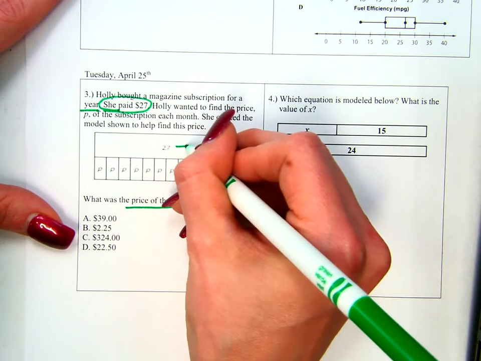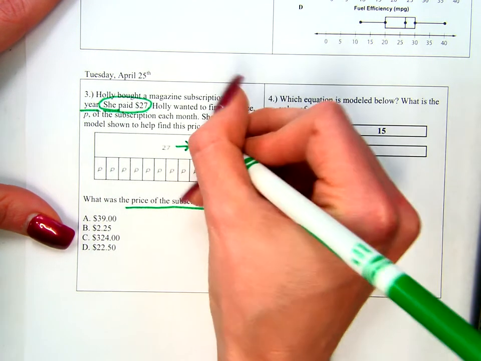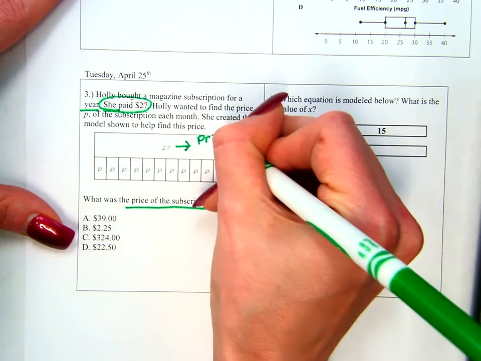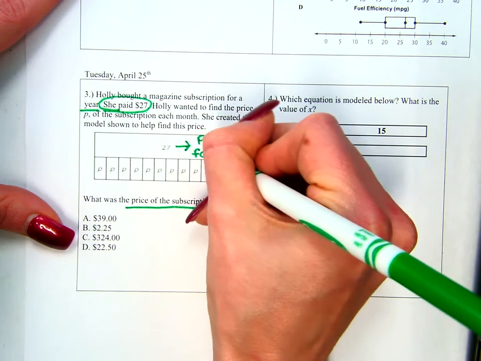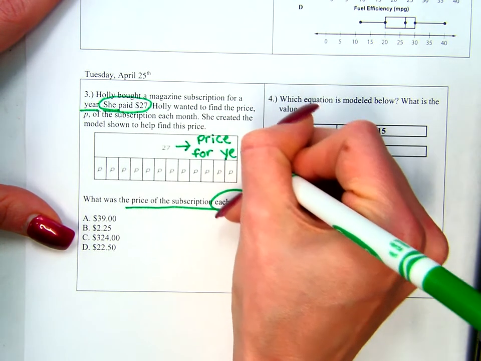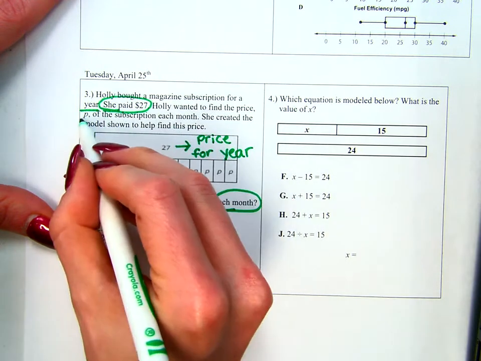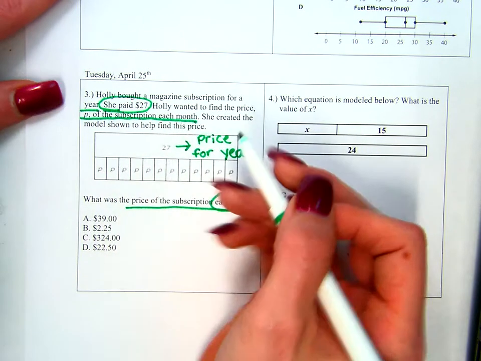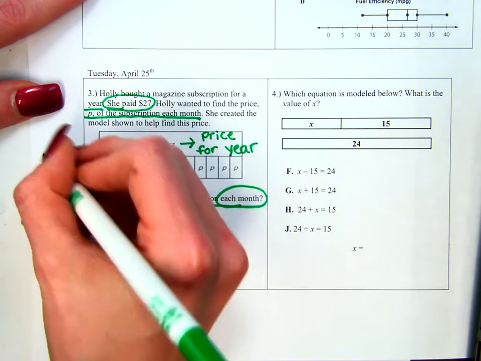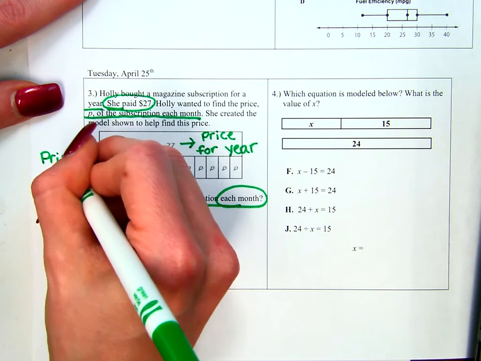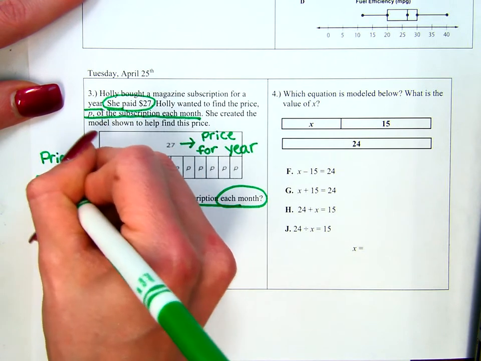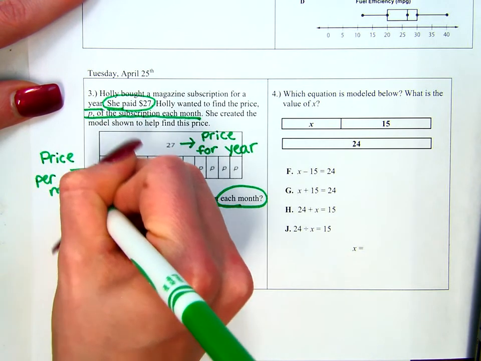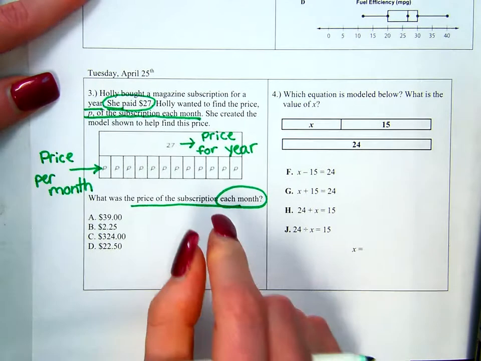So I'm going to go ahead and label this price for year. And it says that P represents the price per month. So I'm going to put price per month. It's always good to label what these numbers mean.